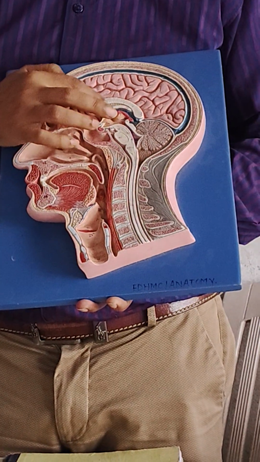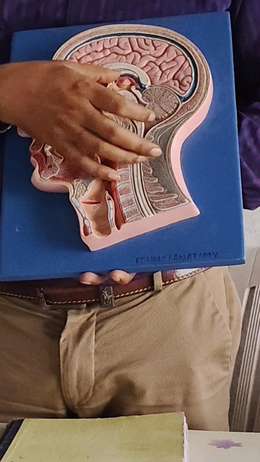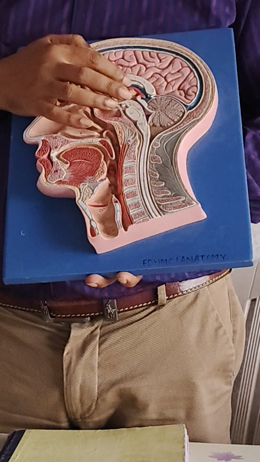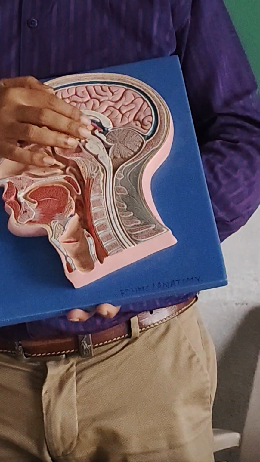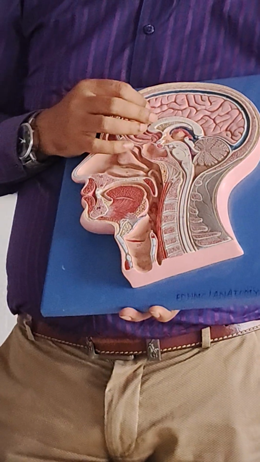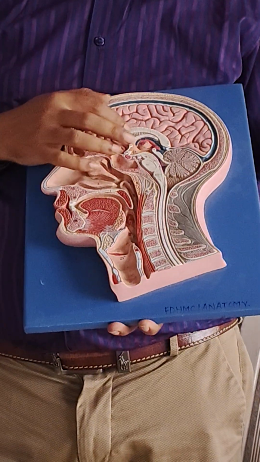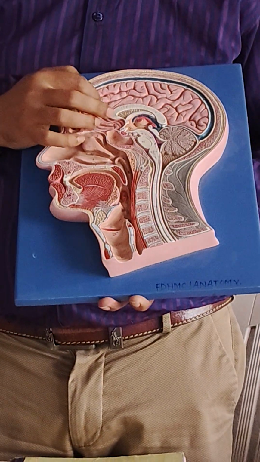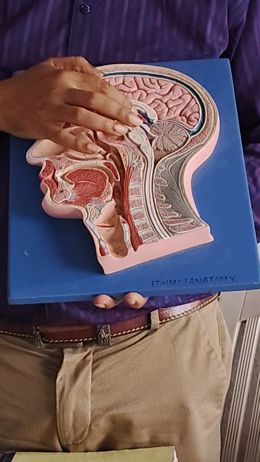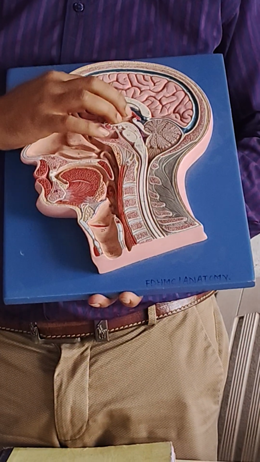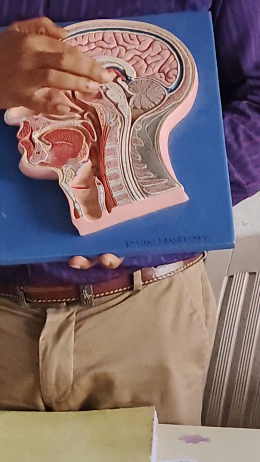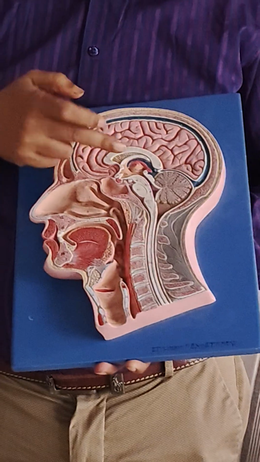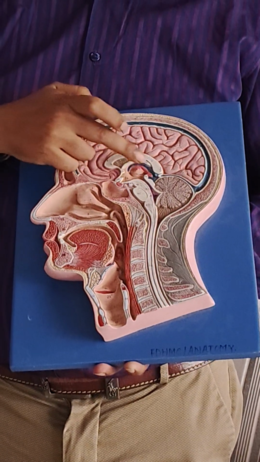So just below the septum pellucidum, this line is called the fornix, and here there is a vascular plexus that is called the choroid plexus. This choroid plexus also secretes some watery substance. Now this third ventricle has two parts. This part is called the thalamus and this part is called the hypothalamus. Thalamus and hypothalamus are separated by a sulcus that is called the interthalamic sulcus.